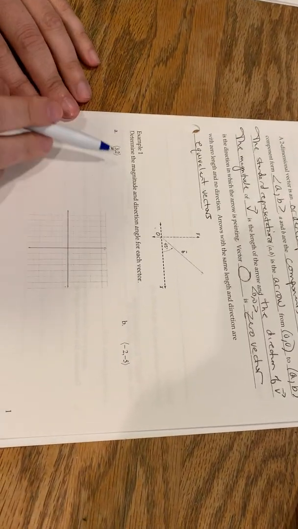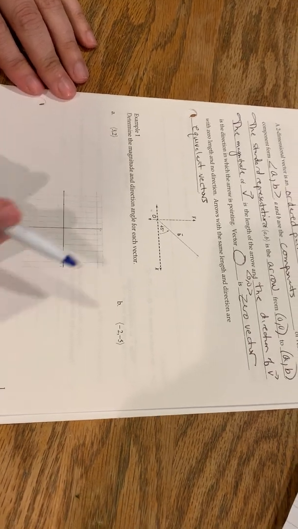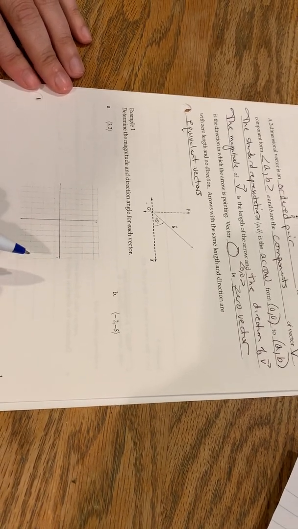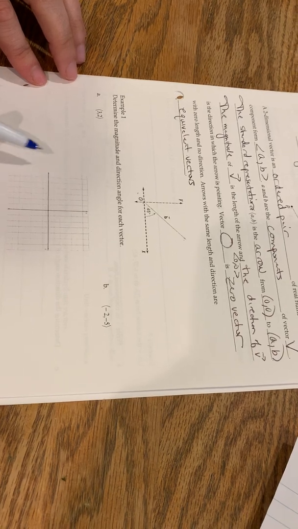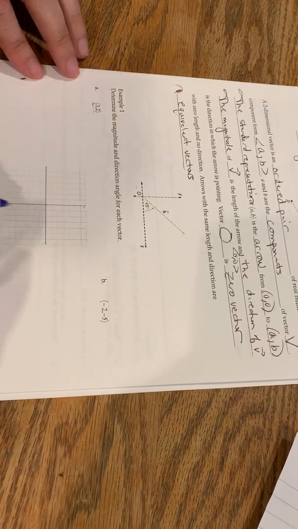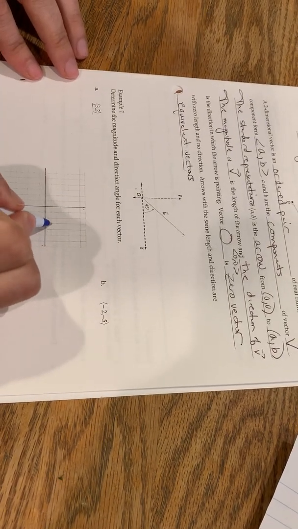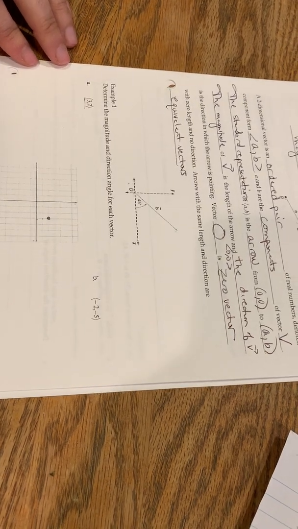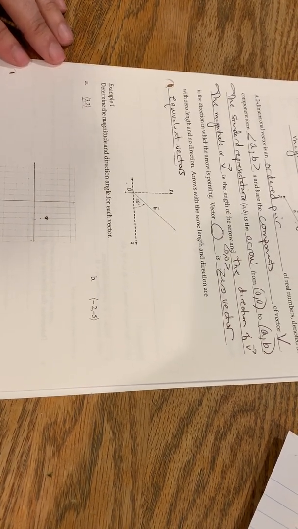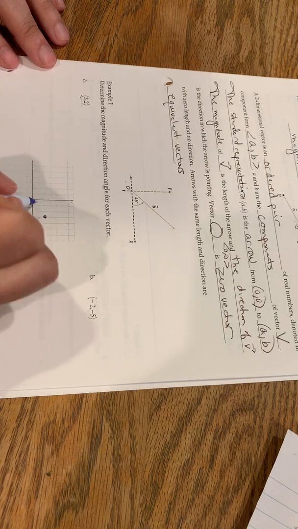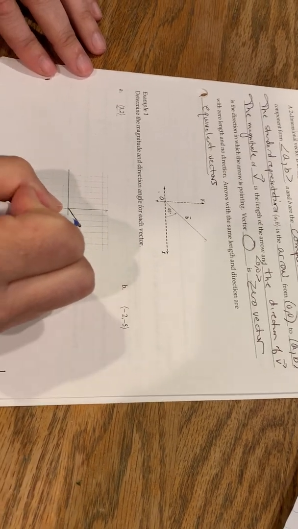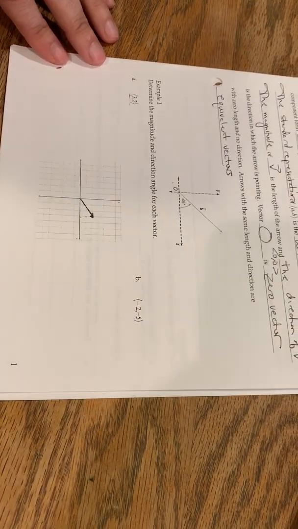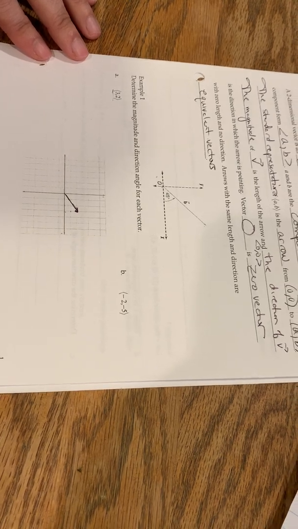So bottom of the page, determine the magnitude and direction angle for each vector. So the first one, 3, 2, I'm going to plot this like a normal ordered pair, 1, 2, 3, up 2. And we're always going to start at the origin, and we end at the point 3, 2, where I'm going to put an arrow. Again, it's a directed line segment.